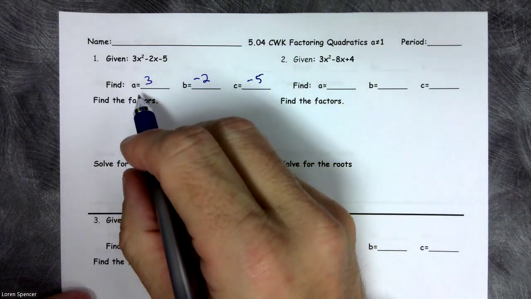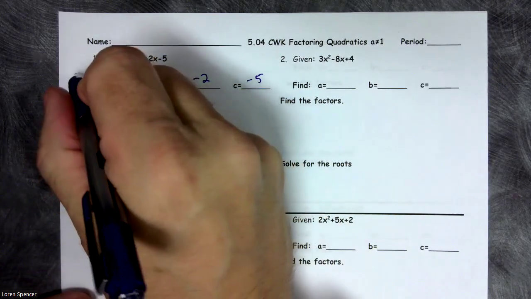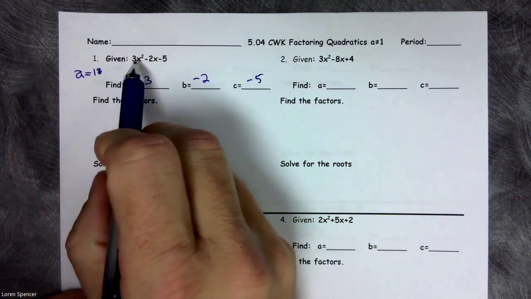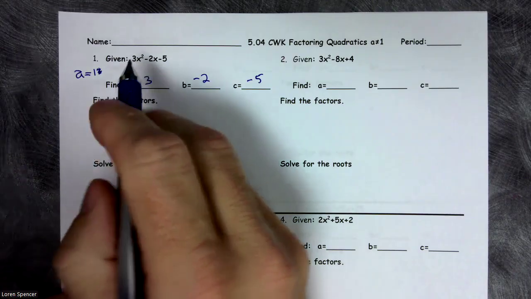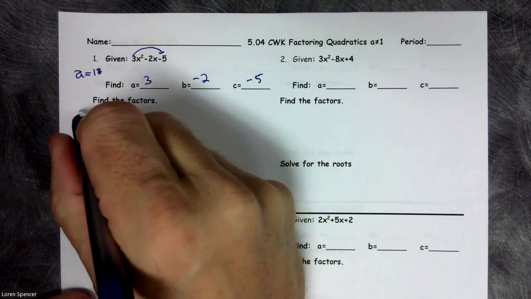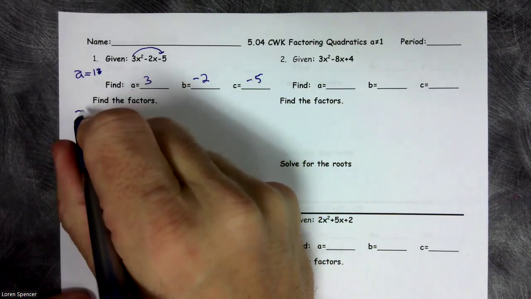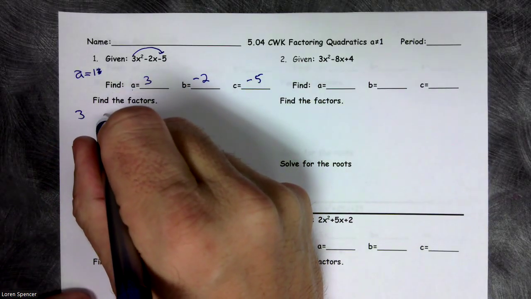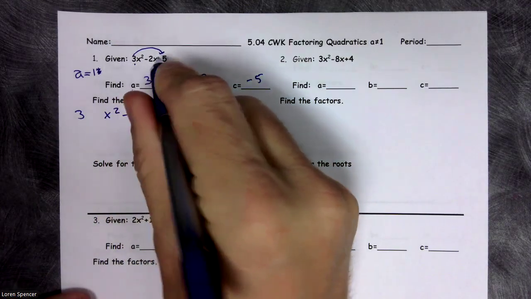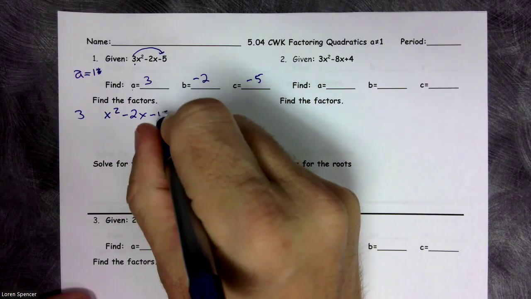It asks us to find the factors. Well, we're only able to find the factors when a equals 1. So we need to change this since a is 3. We're going to do that by multiplying 3 times 5 and getting 15. We're going to write that initial 3 that we multiplied off to the side, and then we're going to focus on x squared minus 2x. And we said the 3 times 5 gives us 15.